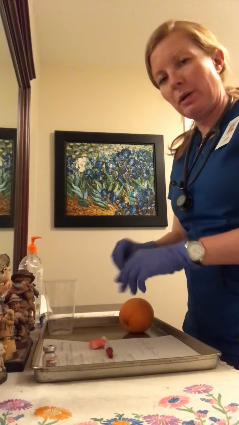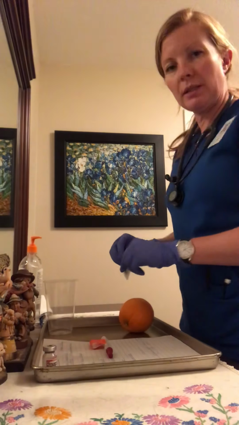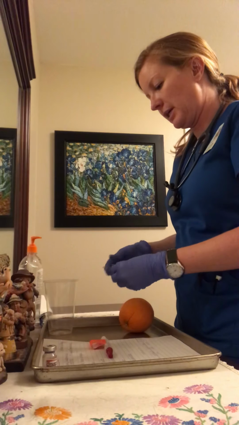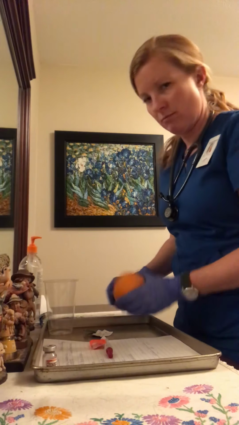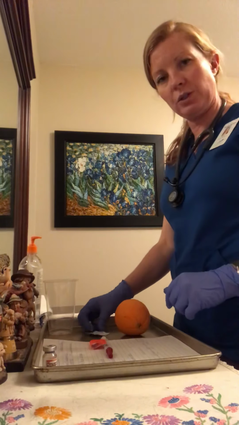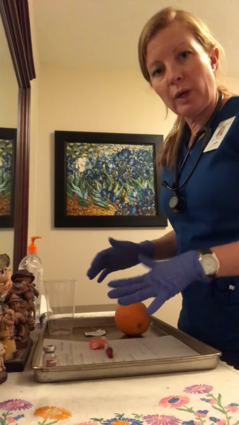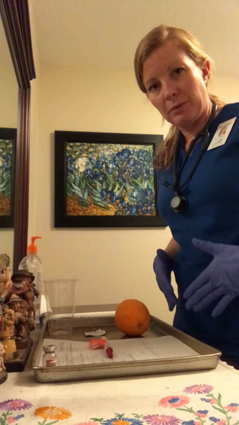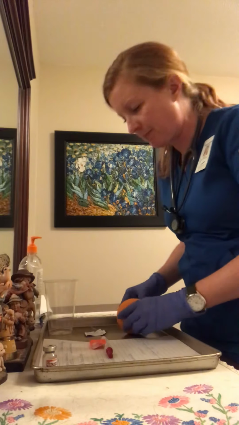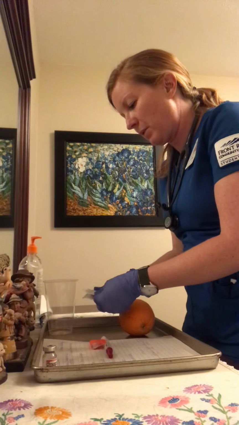I'm going to open up my alcohol and select a site. This orange is looking really good tonight, so this will be our location. For heparin, you can only inject it in the abdomen, so that is our only choice. So here's my abdomen. So I have my alcohol swab.